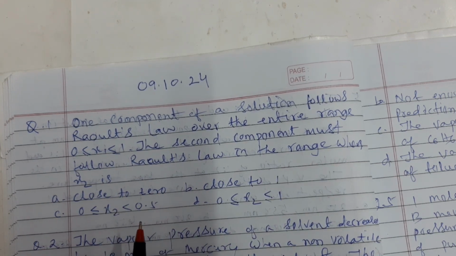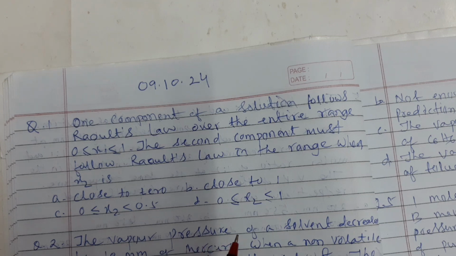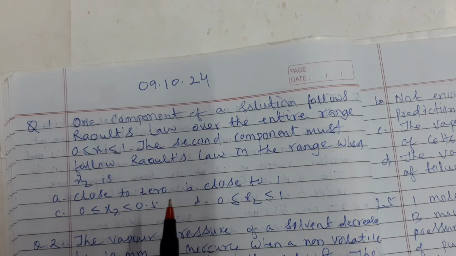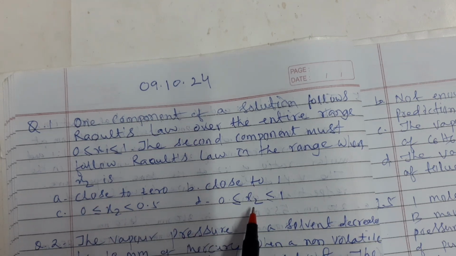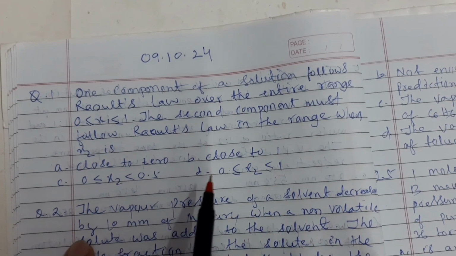See, when one component follows Raoult's law, the solution is ideal. The second component will also follow Raoult's law at the same concentrations. So x2 lies between 0 and 1. So choice D is the correct answer.